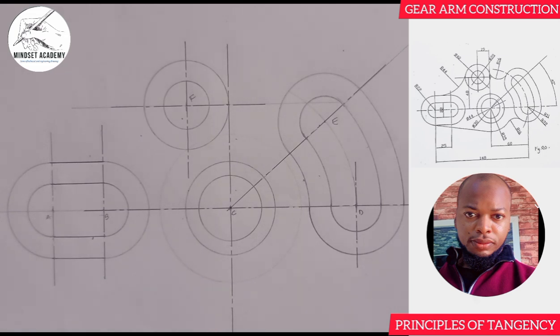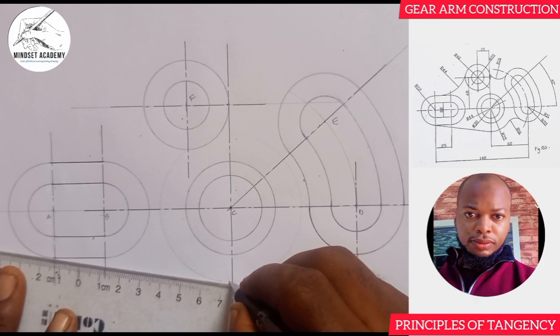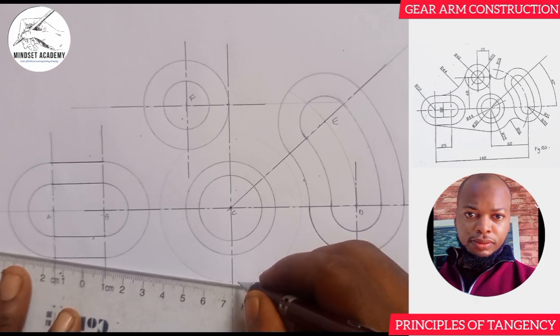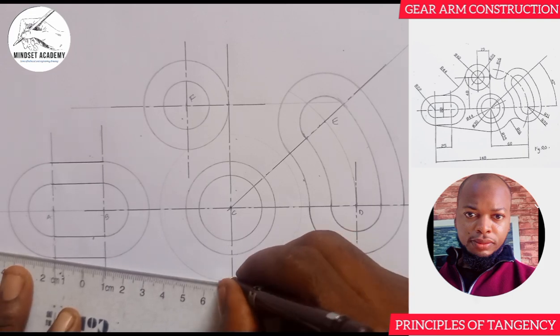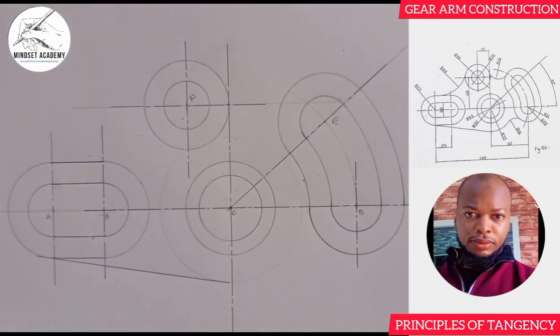Then I will now draw a straight line. I'll now draw a straight line that will be tangential with this point and that line you see in this way. From here, draw a line that will be what? Tangential, like this. Hope you can see that.